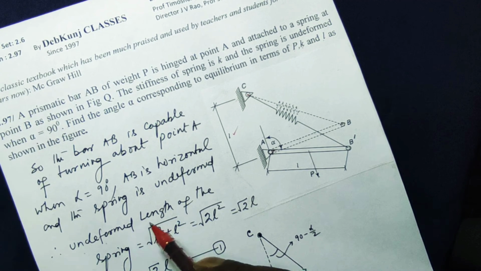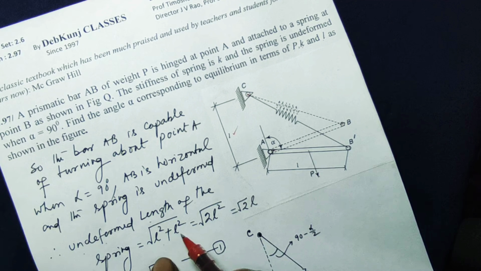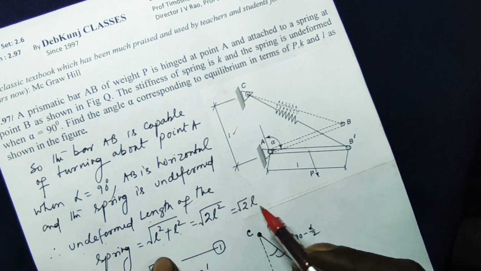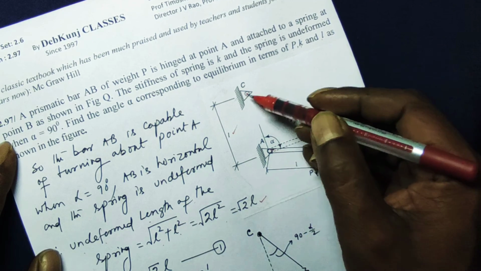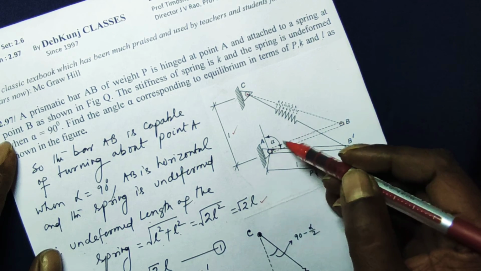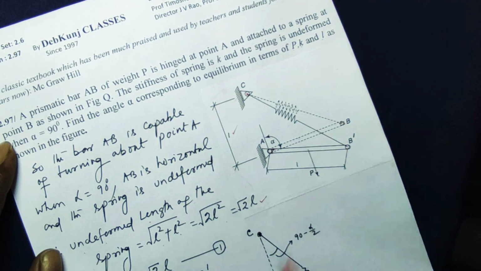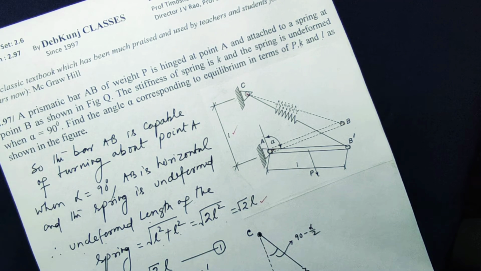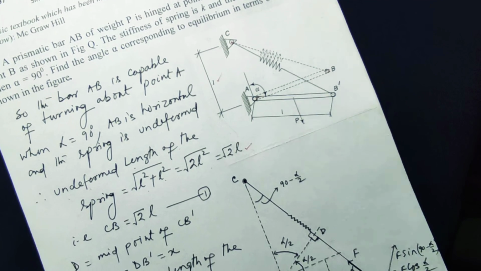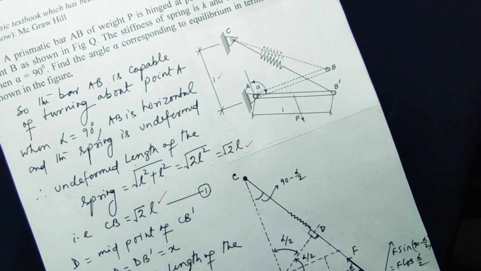Therefore, the undeformed length of the spring is equal to the square root of L squared plus L squared, which is equal to root 2 times L. From here to here is L, from here to here is L, so this angle is 90. So CB is the hypotenuse, so it will be root 2 times L. So CB is root 2 times L. That is the situation when the spring has not been stretched, has not been deformed.